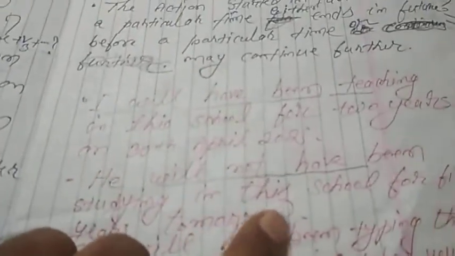In negative, just put not. So he will not have been studying in this school for 5 years tomorrow. It's a negative sentence.